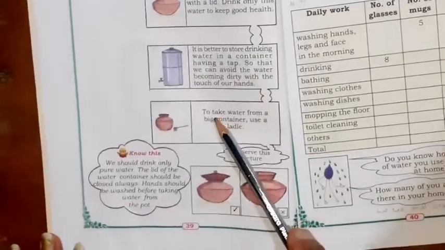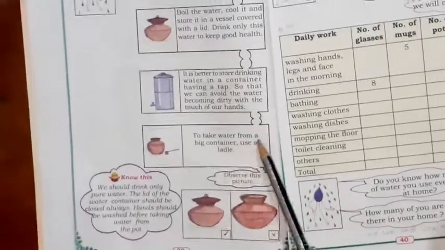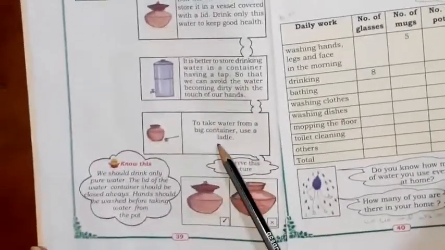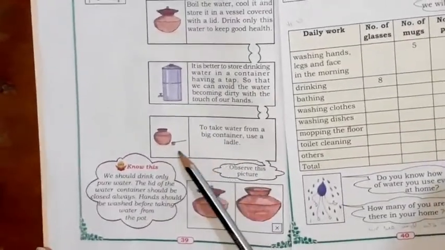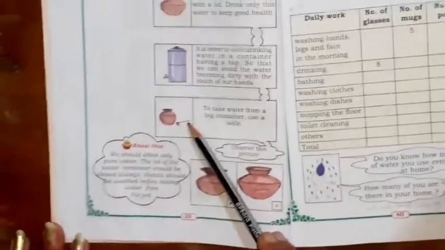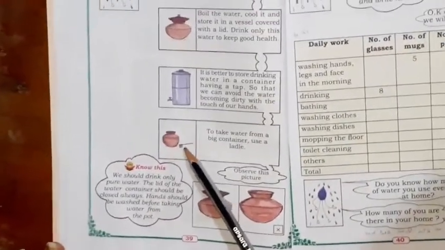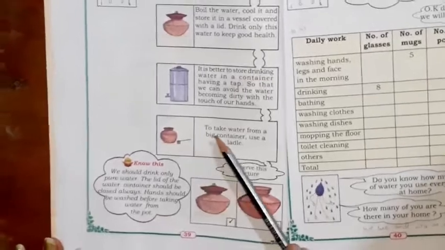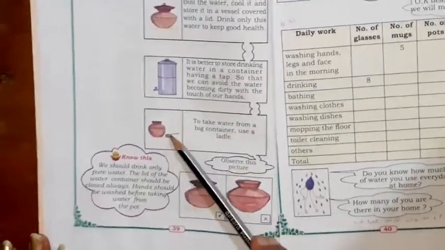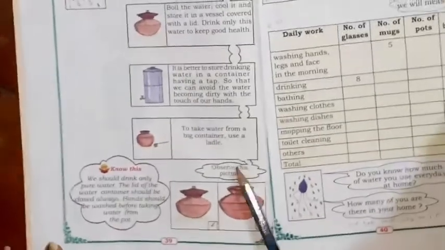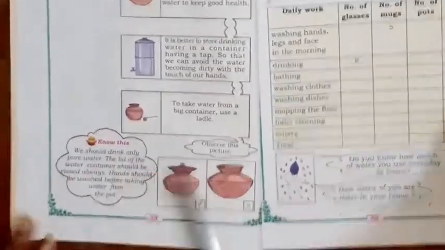Next children, to take water from a big container, use a ladle. So here it is a ladle. If you want to drink water, put the ladle in, remove the water and then drink it.